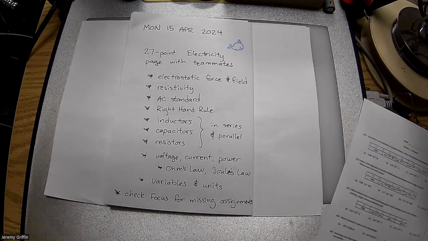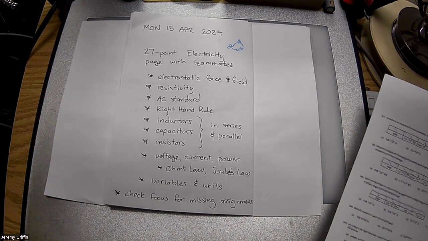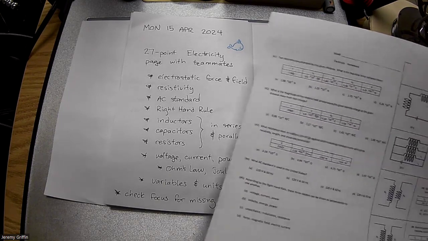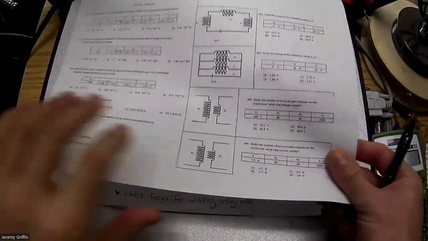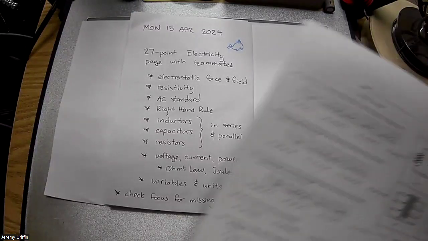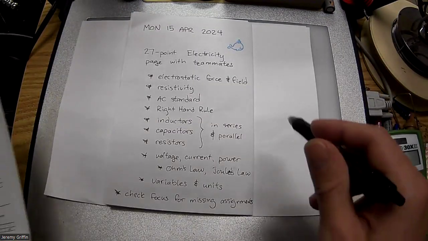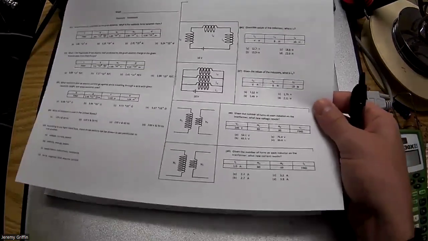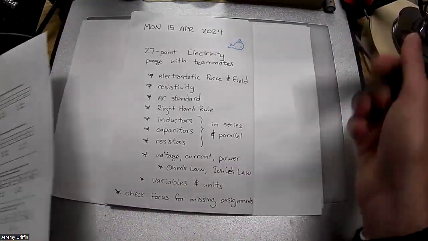Right, so we've been doing electricity for the past 2 weeks, and I think the way I want to wrap this up is to give you guys this page here. I just handed you this before I hit record. This is pretty comprehensive, covers a little bit of everything we've been doing for the past 2 weeks. And so this will be in lieu of a quiz. So instead of a quiz, I'll give you guys this 27-point page right here.